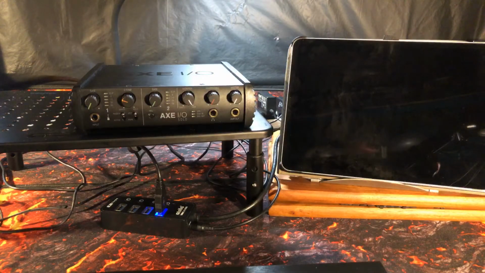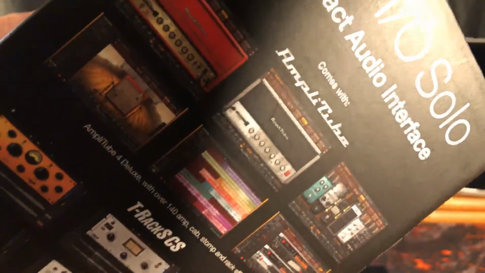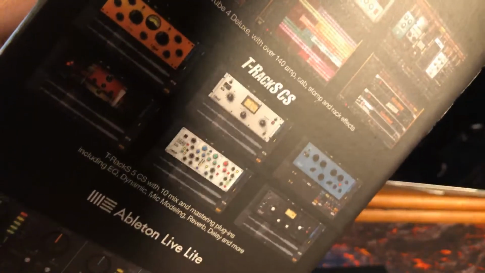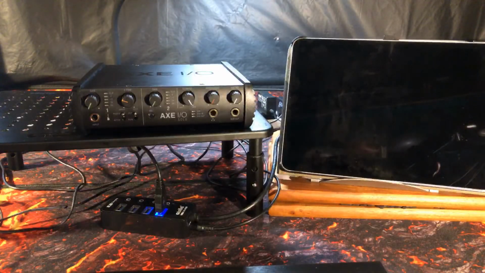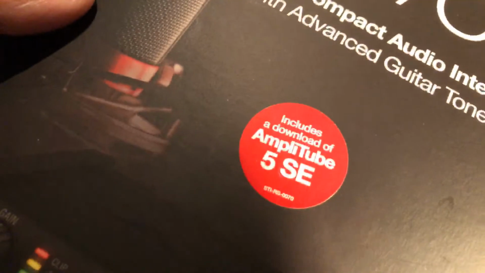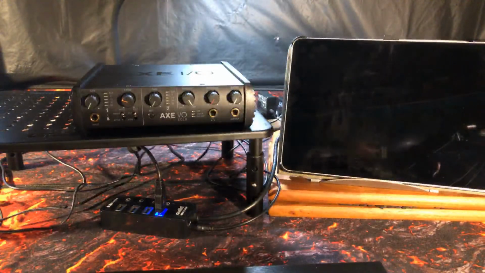So I want to show you what you get. You do get a version of Amplitude. There it is. Comes with Amplitude SE, I think it is. Oh, and then you get a version of T-Rack CS. And you get Ableton Live Lite. Don't you get Ableton Live Lite with absolutely everything? So there's the version of Amplitude SE there. Really nice box. Okay, so first things first.